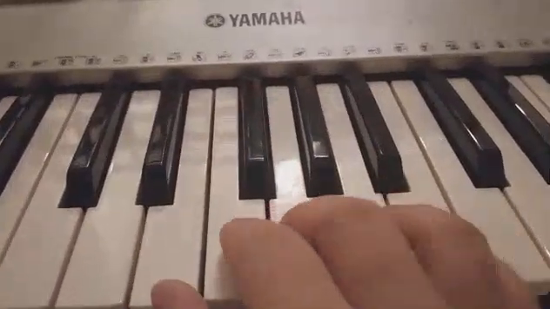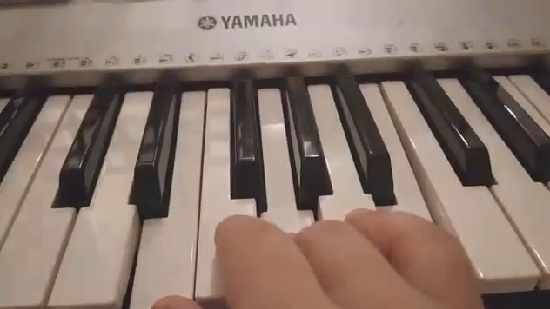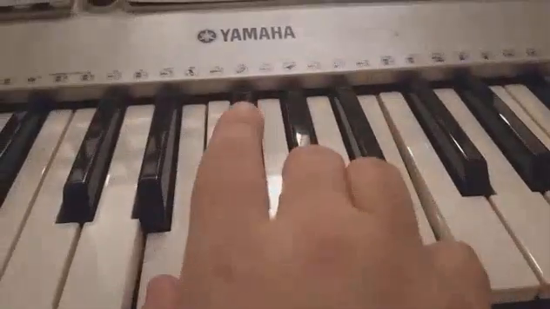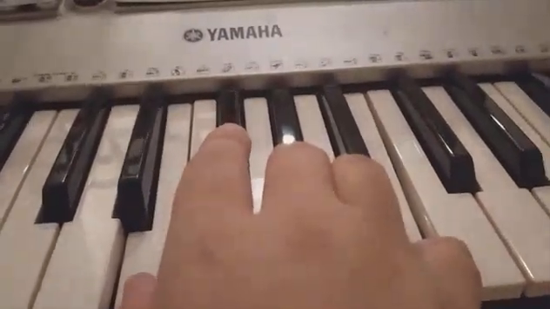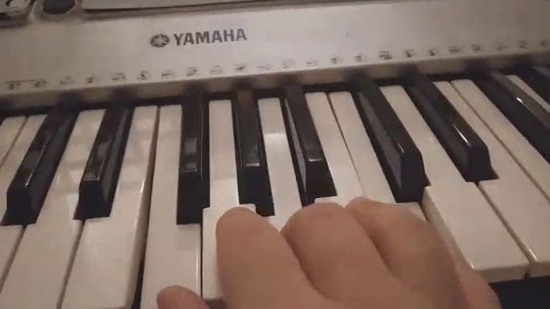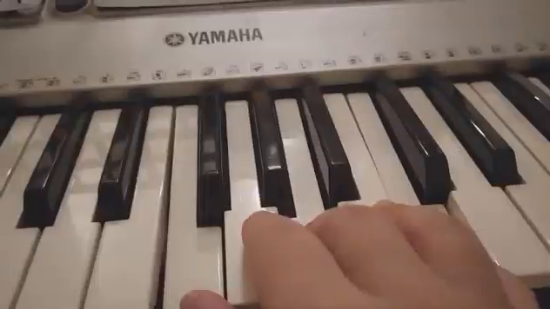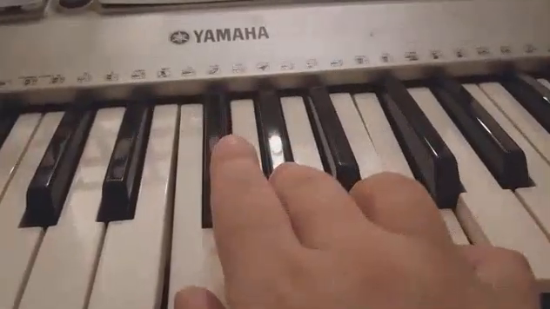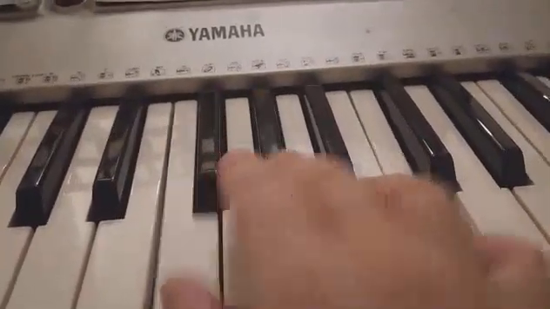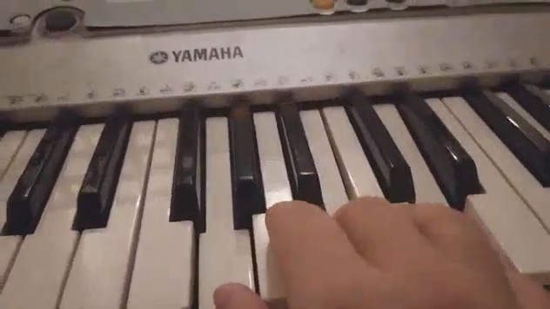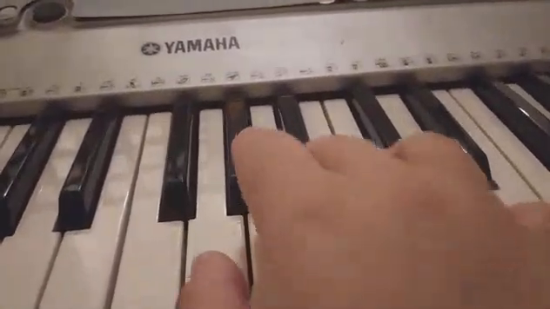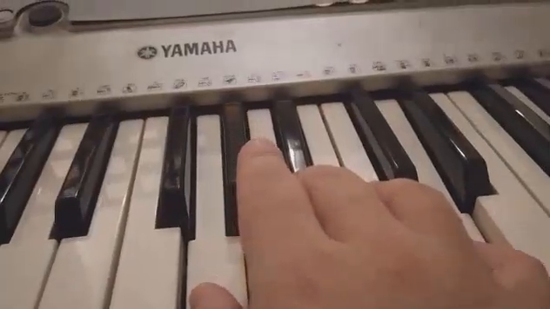Then we have the E minor chord. We can move half a step with our third note. We get an E major chord. And then this is an F major, so we can move a half step lower to get an F minor chord. And then you have G major, with half a step lower, a G minor chord.